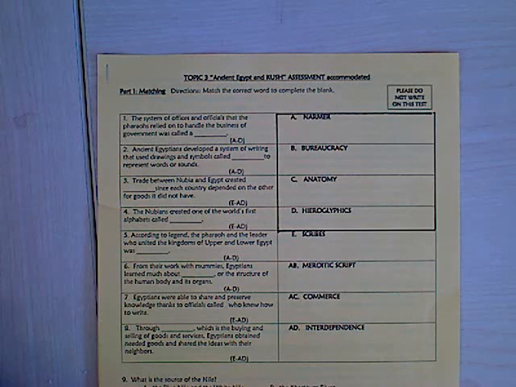Topic 3, Ancient Egypt and Kush Assessment, Accommodated. Directions: match the correct word to complete the blank.